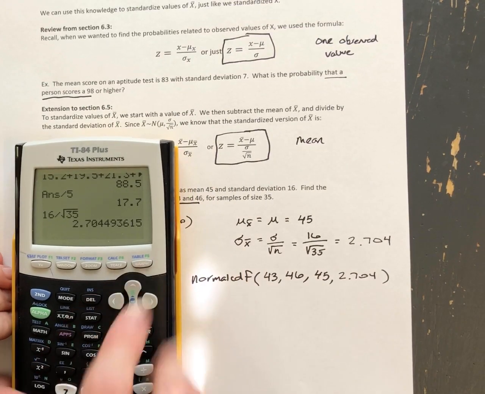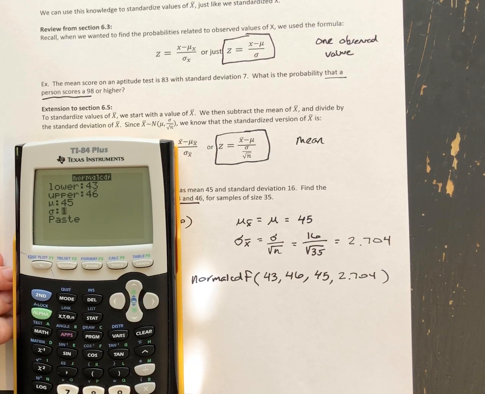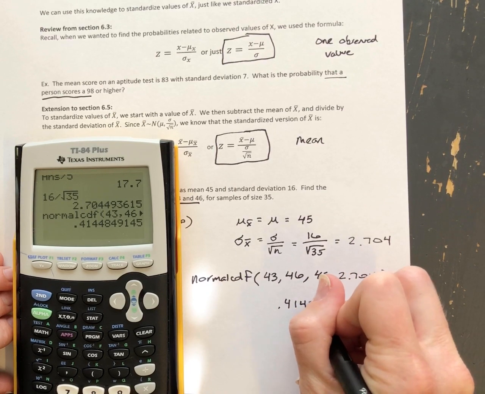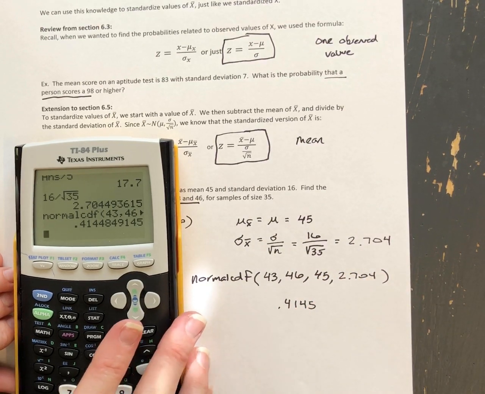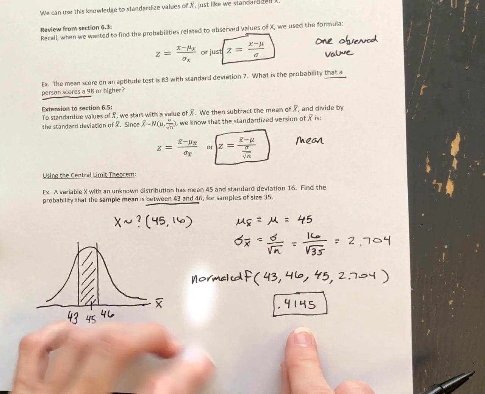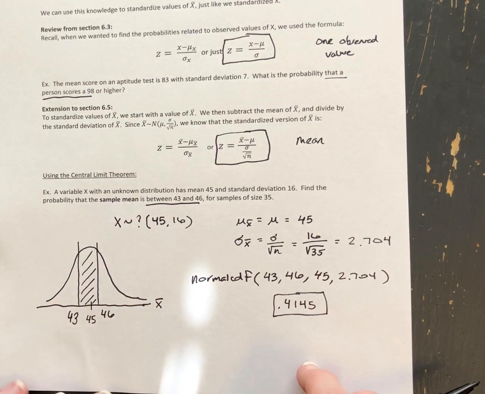And so we're going to use second distribution, normal CDF from 43 to 46 with a mean of 45 and a standard deviation of 2.704. And we get 0.4145 if we round to 4 decimal places, the probability that the sample mean is between 43 and 46.